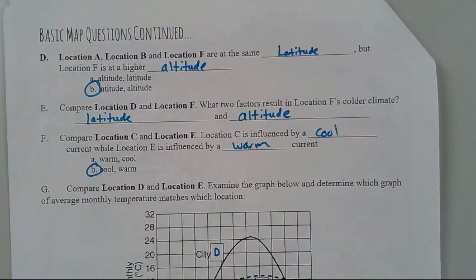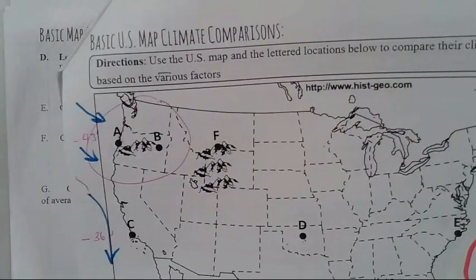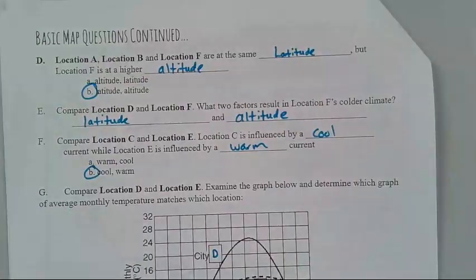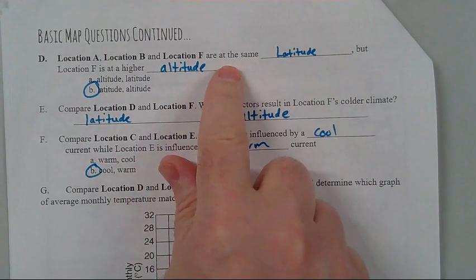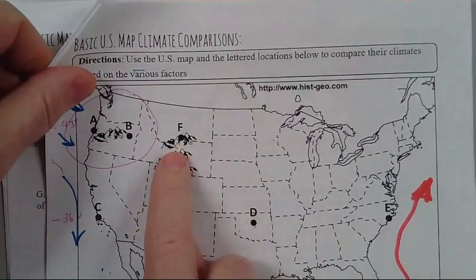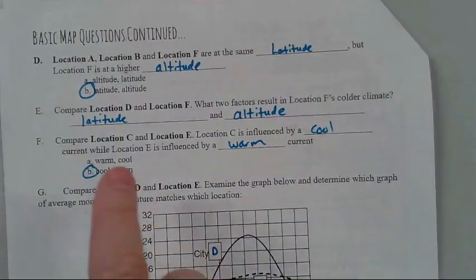Question D, locations A, B, and F are at the same latitude. What causes the difference? They are the same latitude, but location F is at a higher altitude. F is in the mountains.